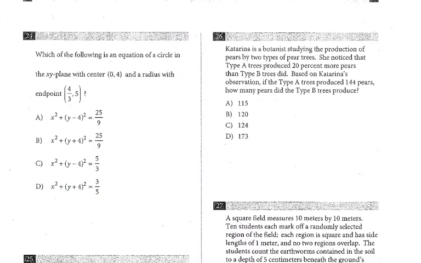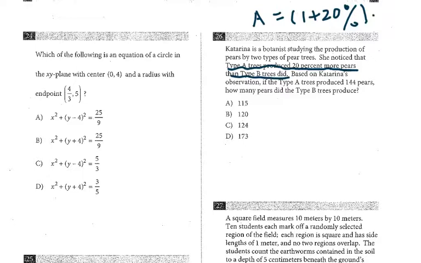Question 26. The key information is type A trees produced 20% more pears than type B trees did, which means suppose A should equal (1 plus 20%) times B. And we know that type A is 144 pears.